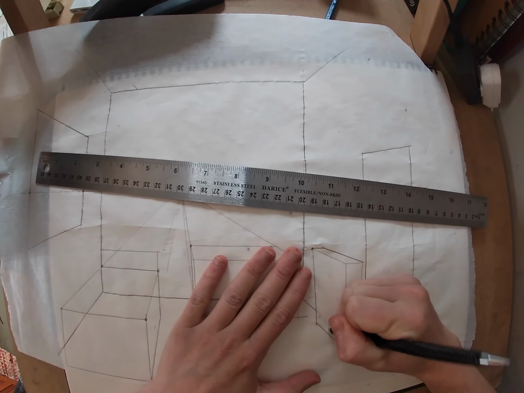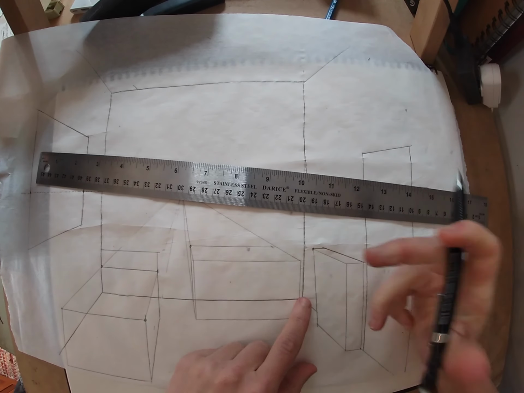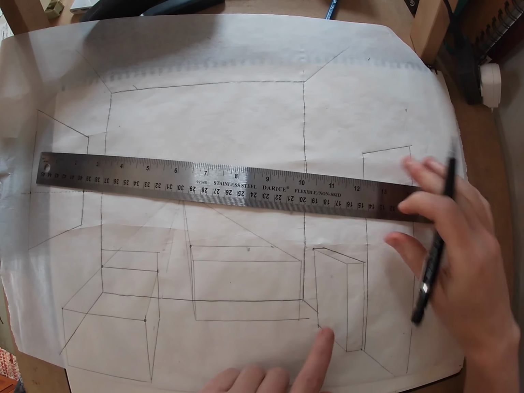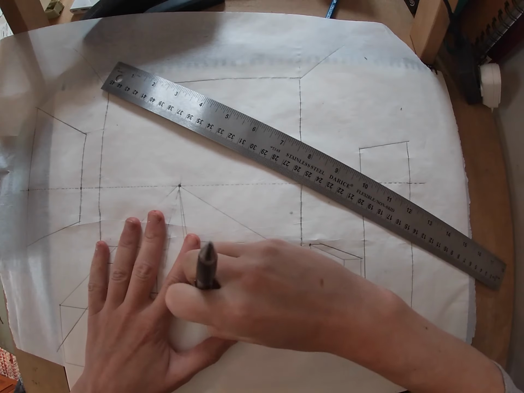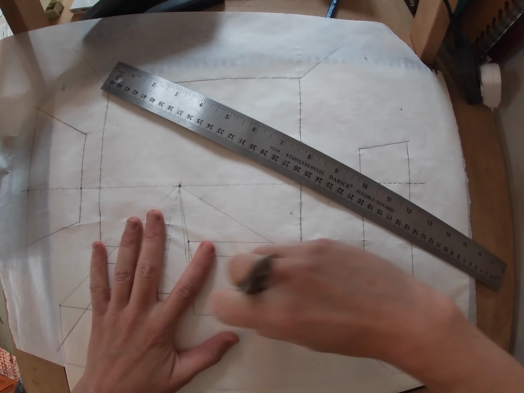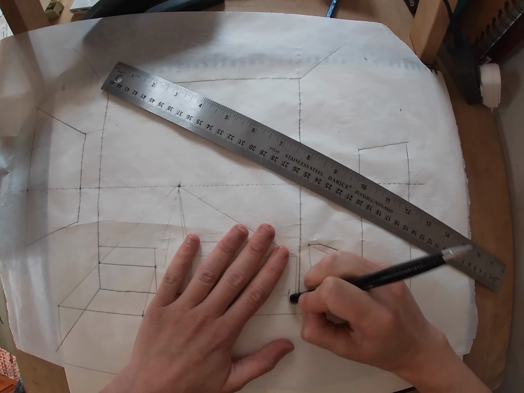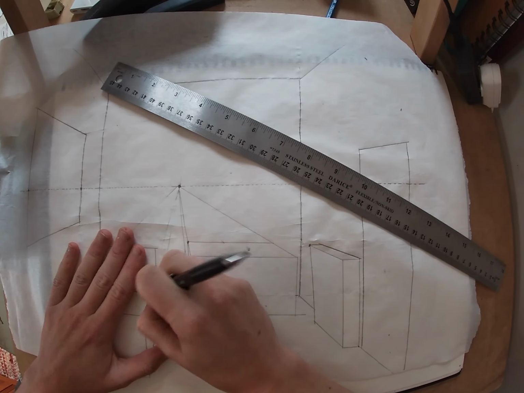Okay, so I'm going to erase away this line that is determining the back wall and the floor, so this comes forward. Probably need to do that here too. Just makes it a lot easier to understand what's going on.